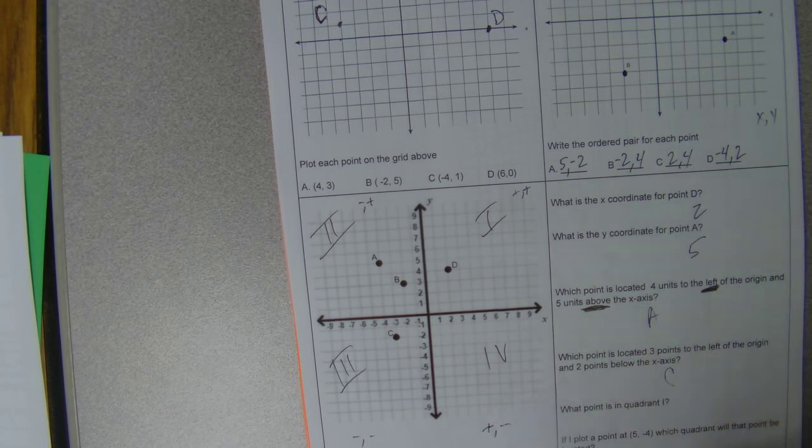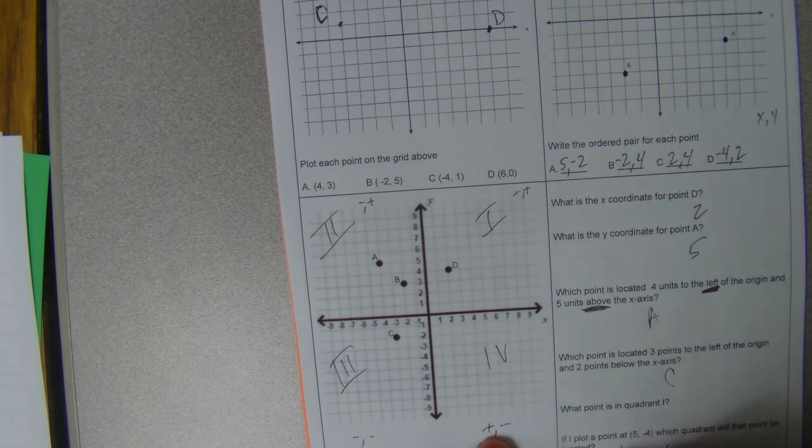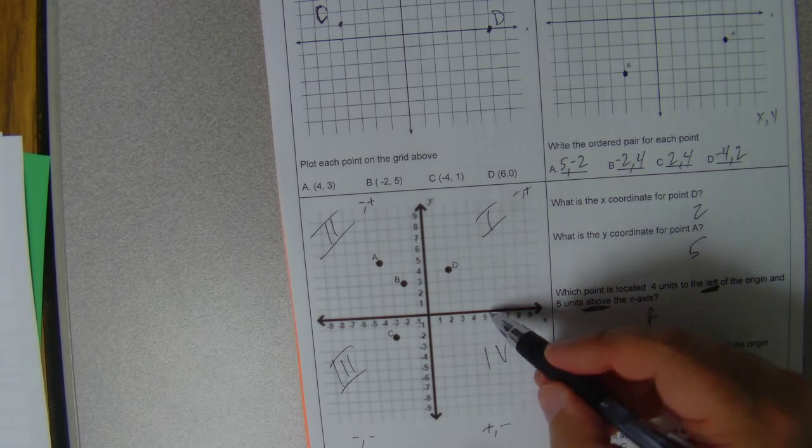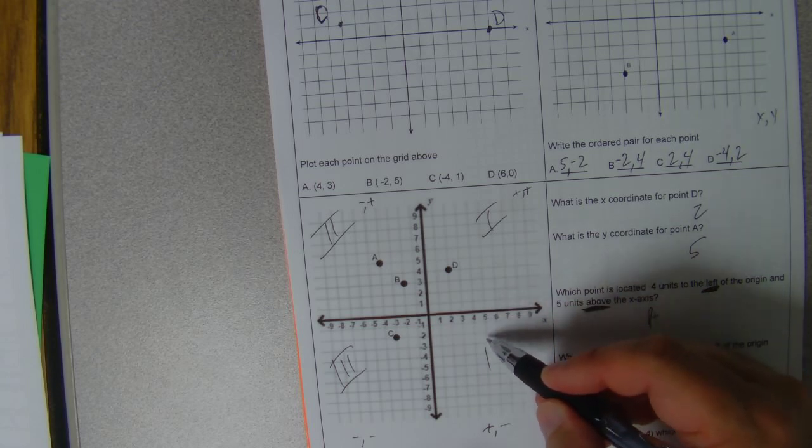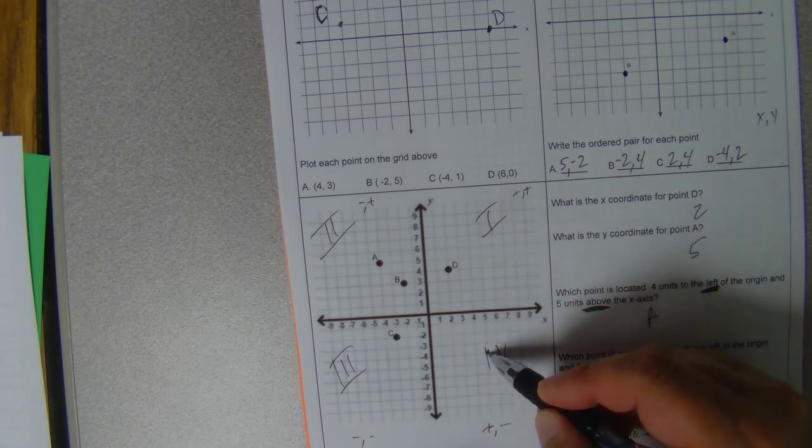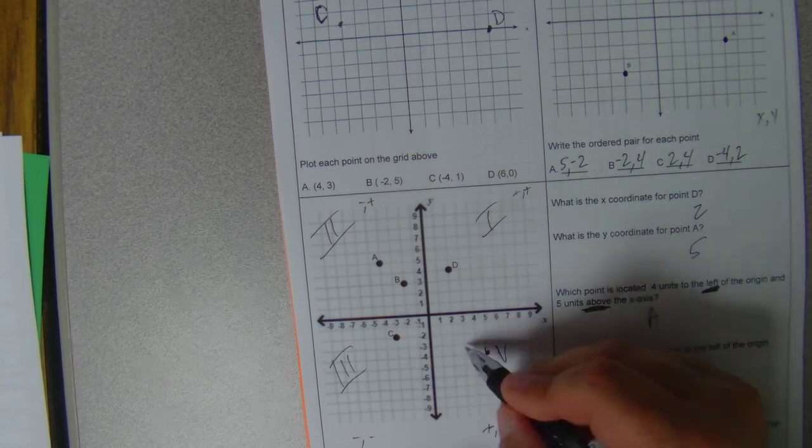Okay? So this is positive, negative. So it's going to be located in the fourth quadrant. But let's go ahead and give this a value of E and plot it, shall we? So 5 and then down 4. 1, 2, 3, 4. And that's where E is.